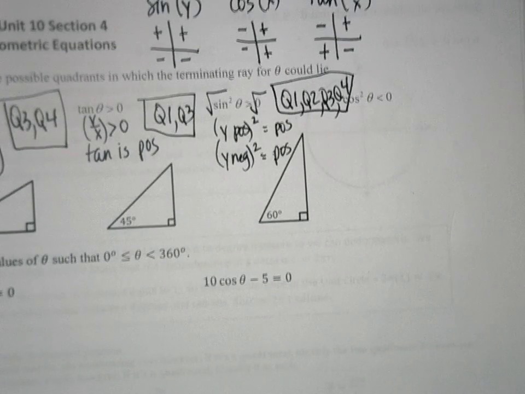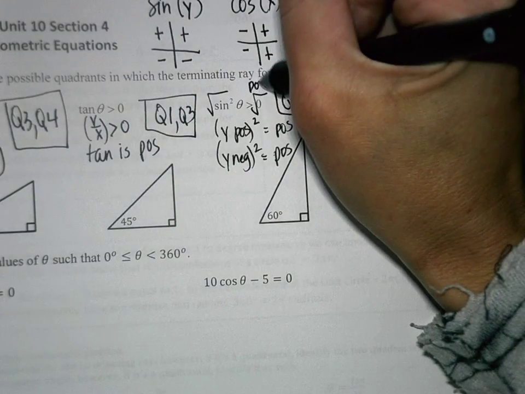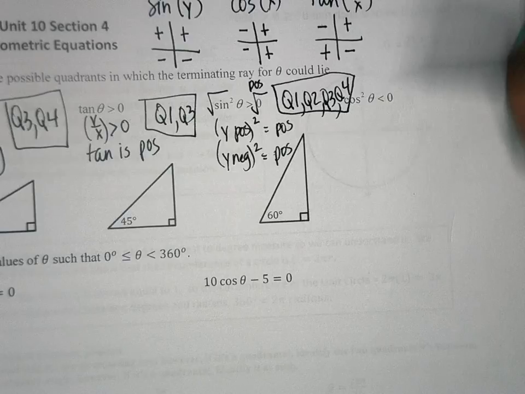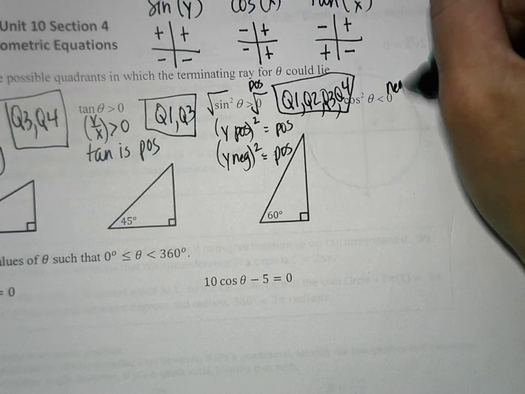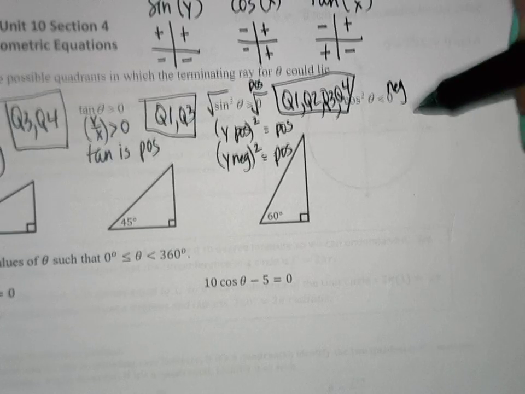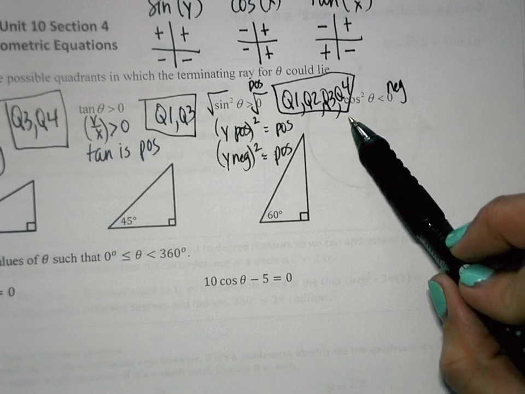Okay, cosine squared of theta is less than 0. Now, this one is a little tricky because on the previous one, it was going to end up being a positive value because it's greater than 0. On this one, it's saying it's less than 0, which would make a negative value. When is cosine going to be less than 0? When is cosine going to be negative? Well, based on what we just talked about, cosine is dealing with your x values.